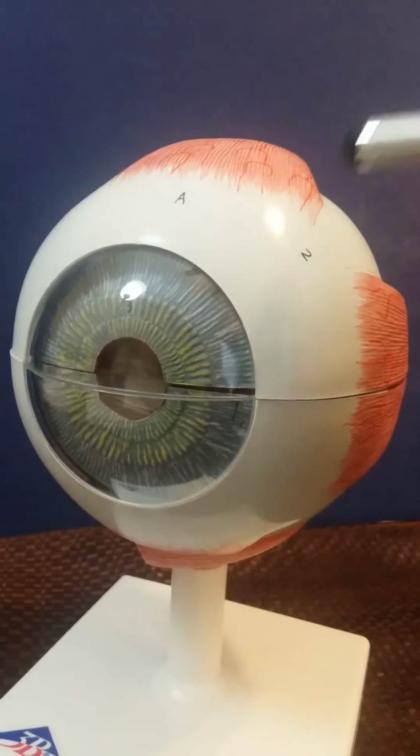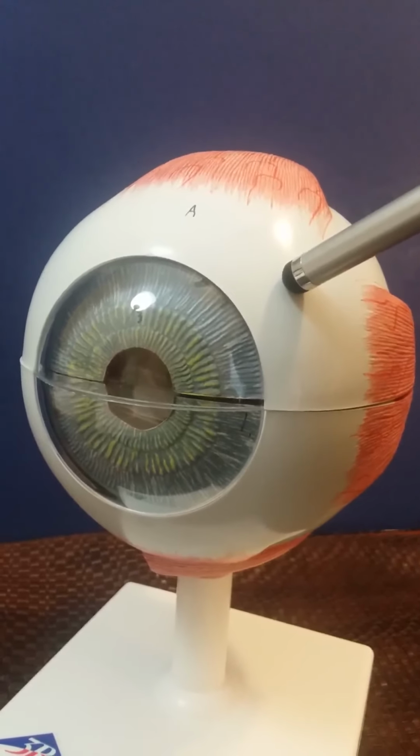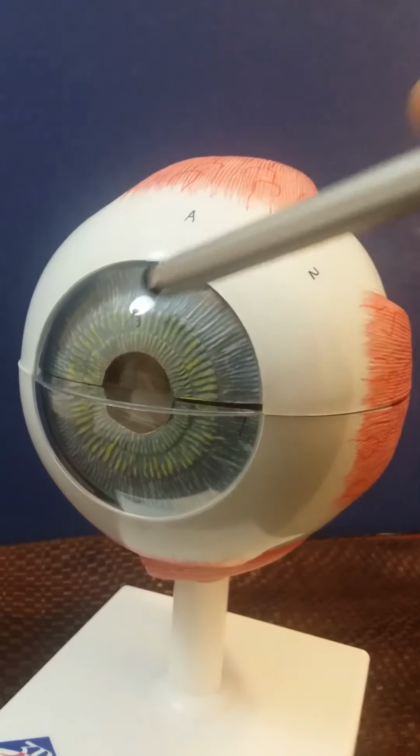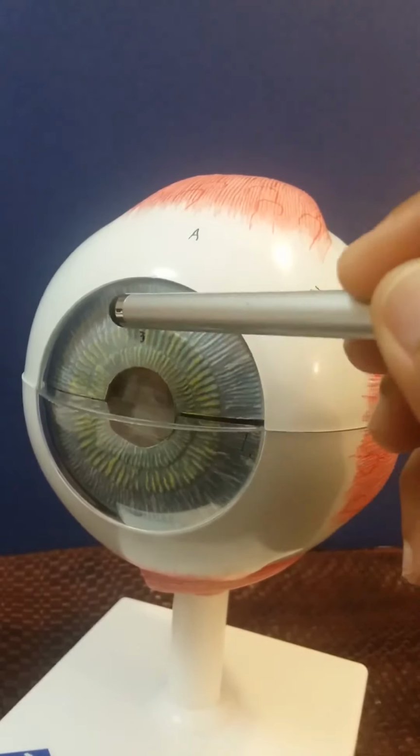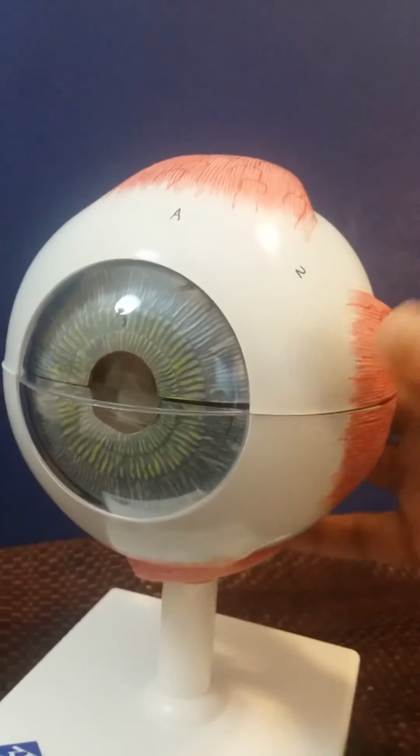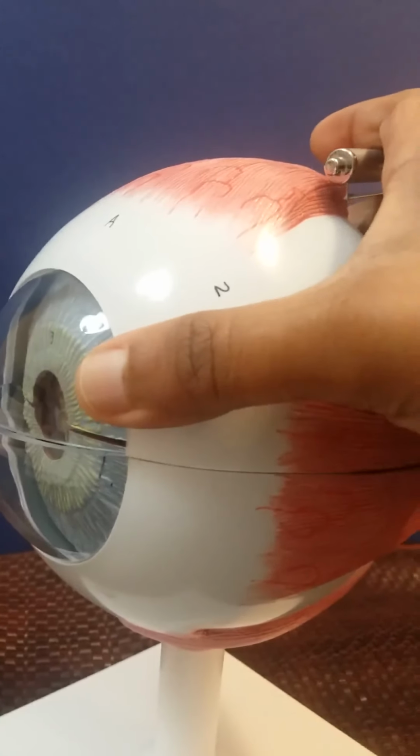Outermost layer, fibrous layer sclera, and its anteriormost portion is modified to form the cornea, this one. It is transparent and it allows the light to pass through it. So sclera and cornea will form the first layer of the eyeball. Let's open up the structure of the eye.